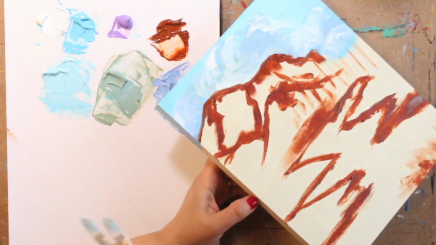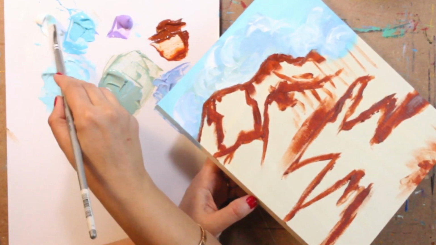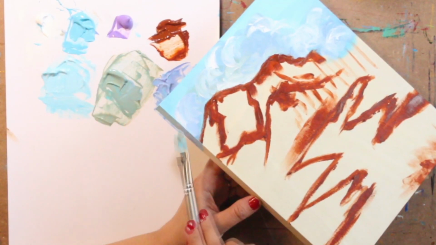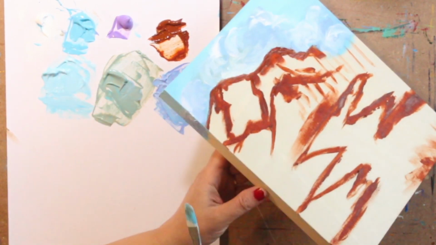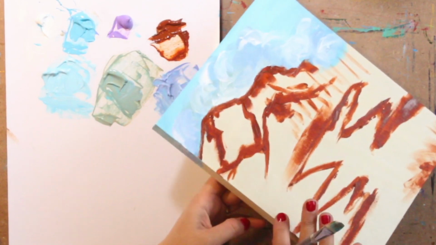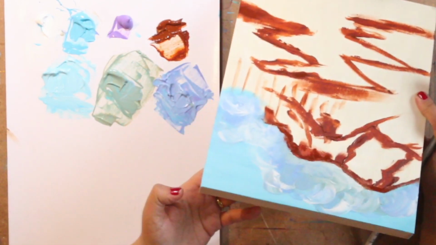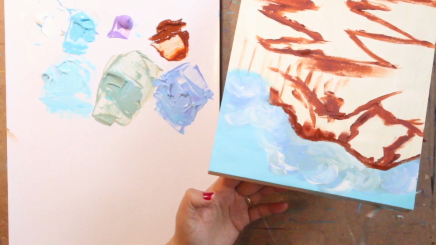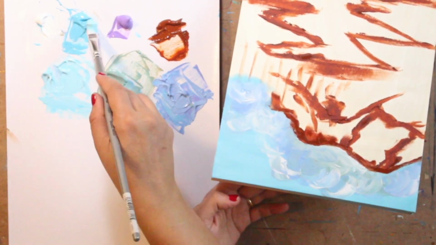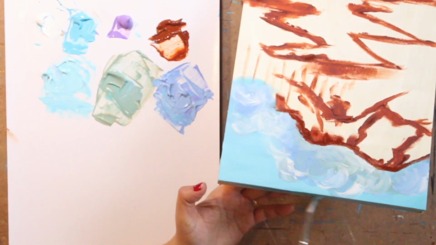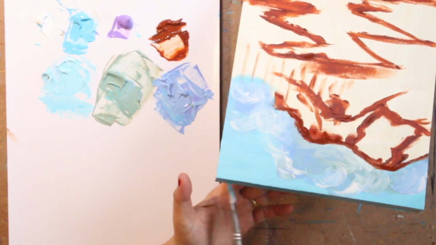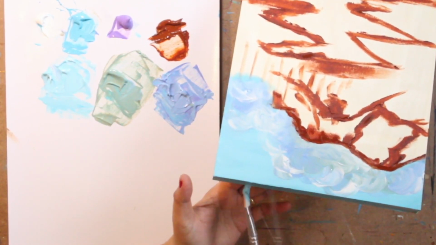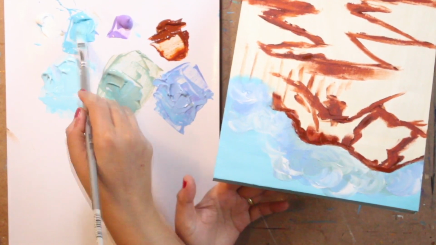Even the pure white color is helpful to make it interesting like that. And then make sure not to touch it. Then with the light color, light blue color actually, we can cover it.